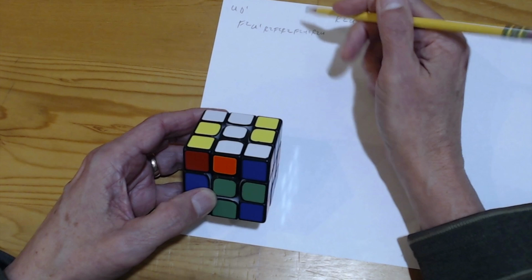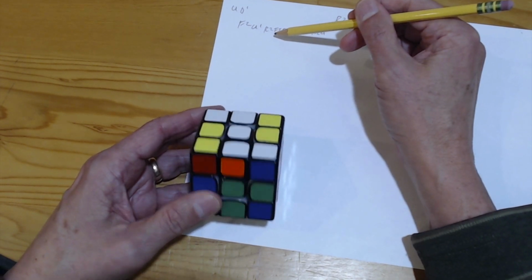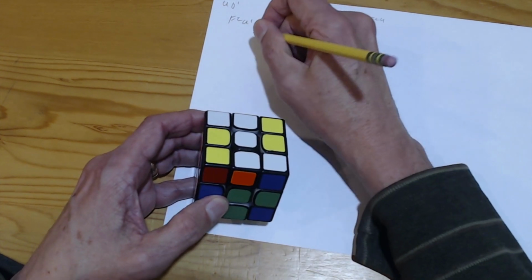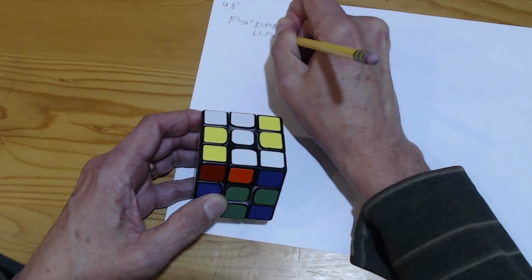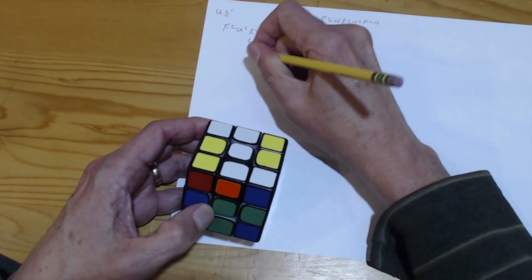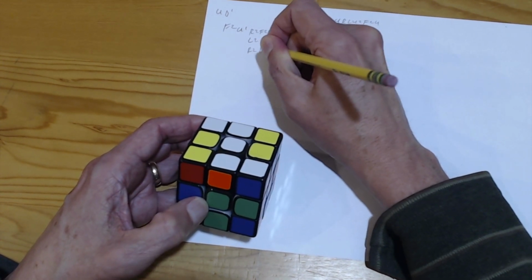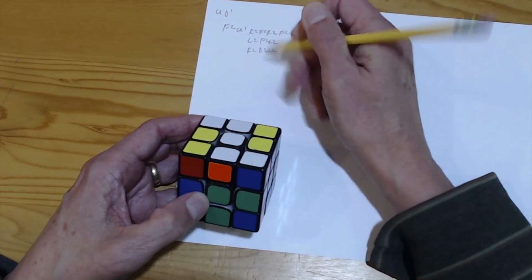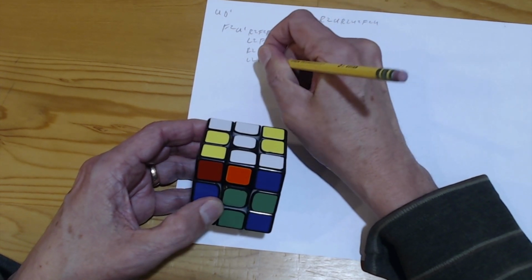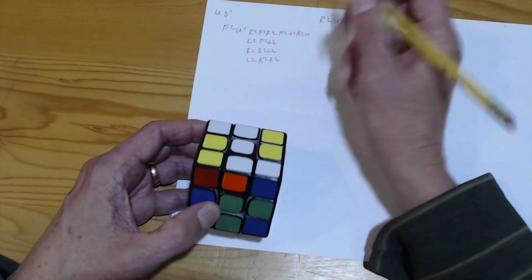I have lots of possibilities for the corner swap here in the middle. To bring this down, I can do RFR, or I can do L2, F2, L2. I can also do R2, B2, L2. I can do L2, B2, R2.